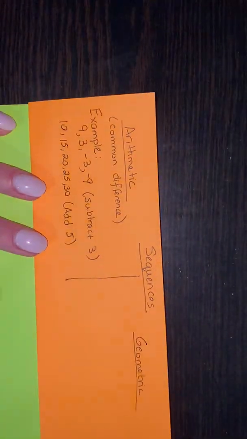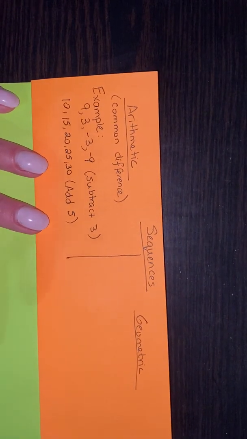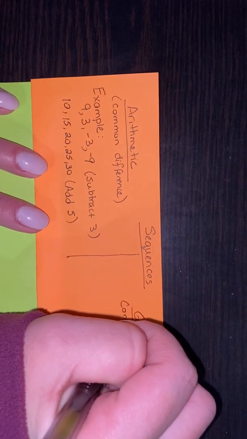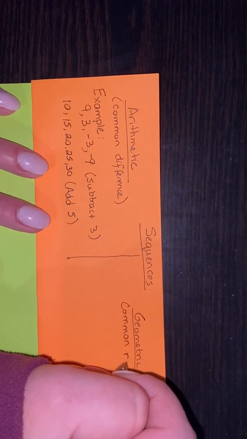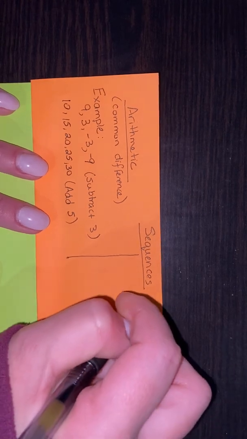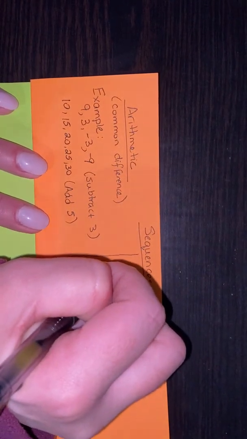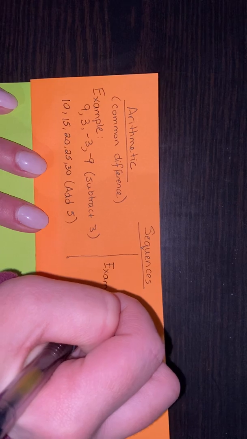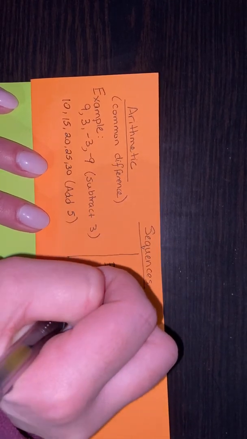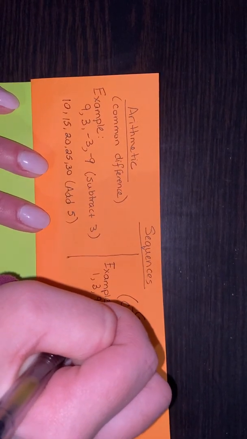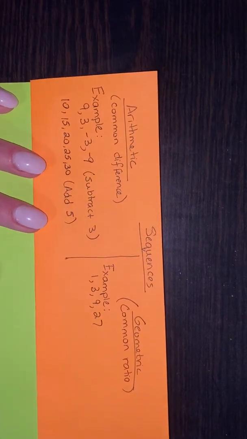Now, another type is a geometric sequence. A geometric sequence has a common ratio, meaning we're either dividing or multiplying by the same number. So again, let's do some examples. 1, 3, 9, 27. What's going on there?